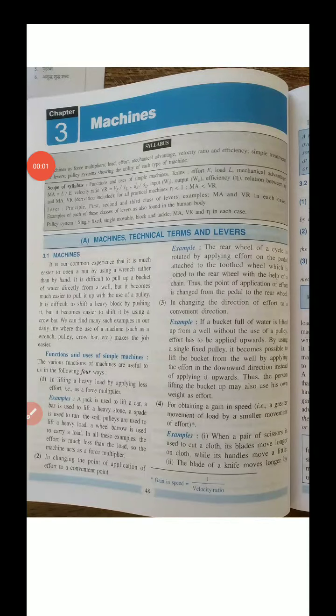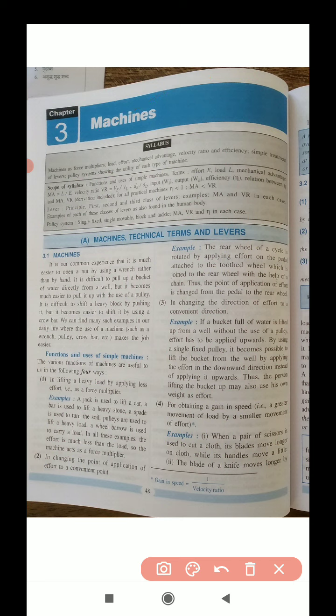Hello students, today we are starting the chapter Machines, and I hope everybody will listen to the lecture very attentively. So first thing is, what is a machine?